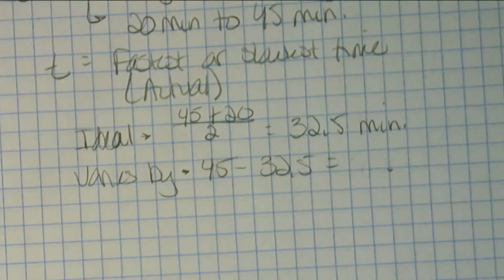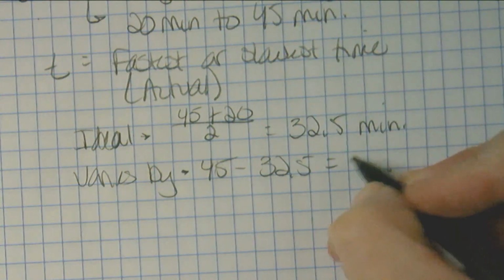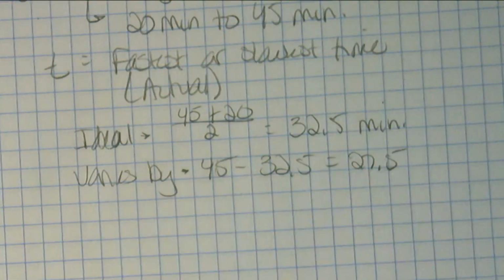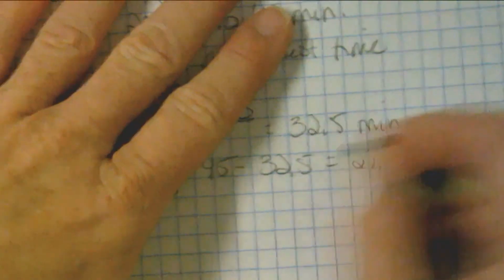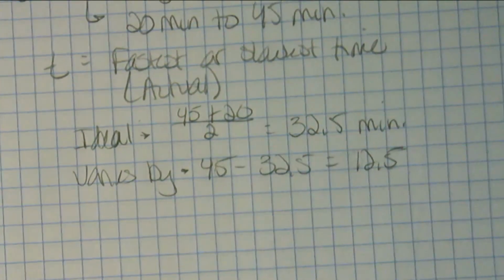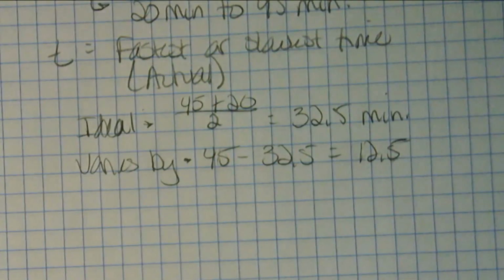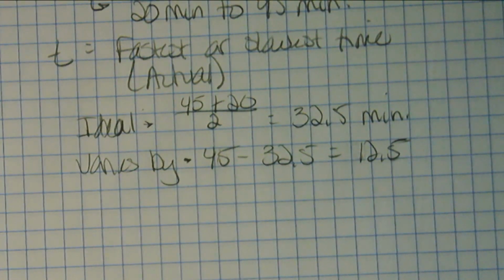So let's try that again. 45 minus 32.5 is going to give me 27.5. That makes a big difference. If I add that, is that right? I still did it wrong, didn't I? Thank you. 12.5. Thank you, guys. I'm losing my mind with my calculator. All right, so I have 45 minus 32.5, right? Gives me 12.5. If I add that to my 20, I should get my ideal.